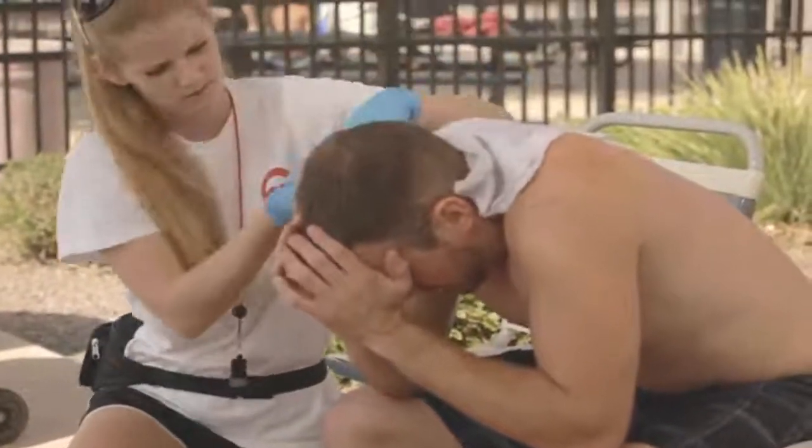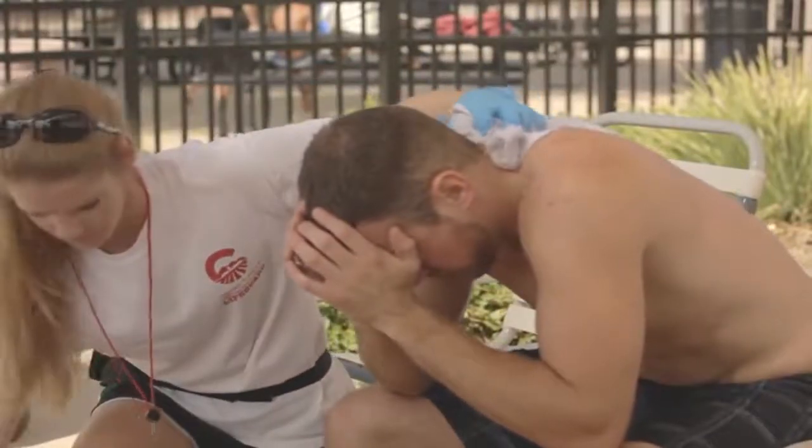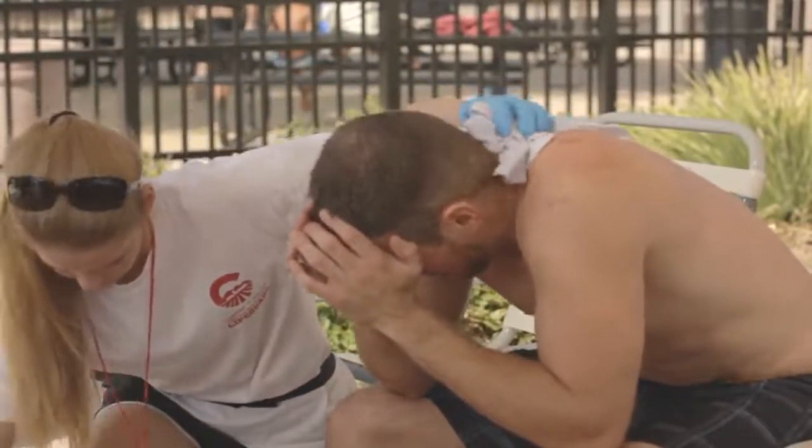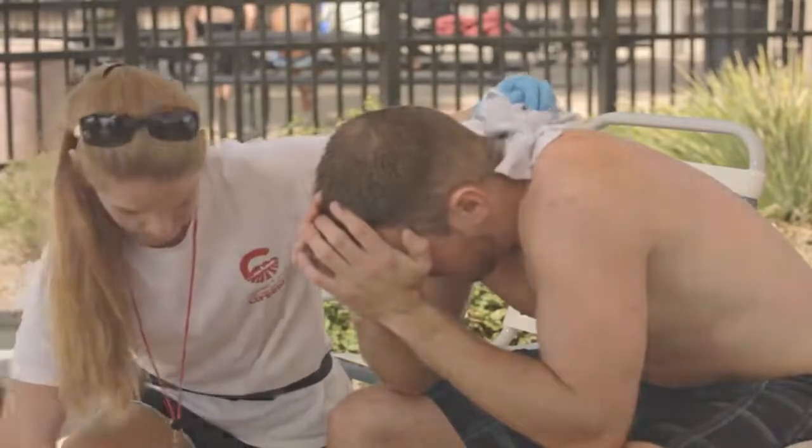If it is safe to do so, immerse the victim up to their neck in cold water and continue to monitor them for breathing and a pulse.